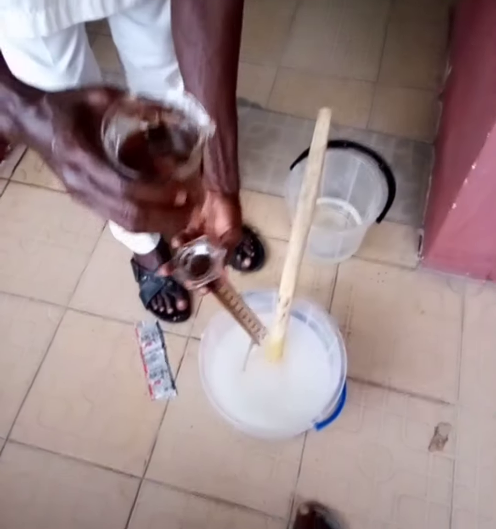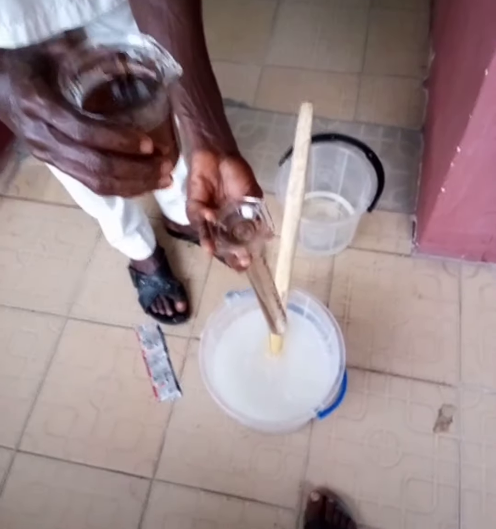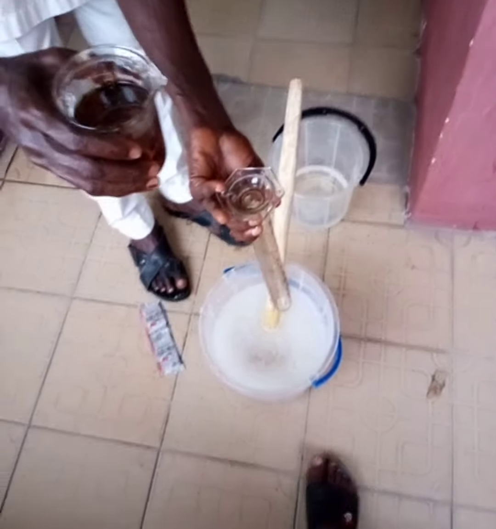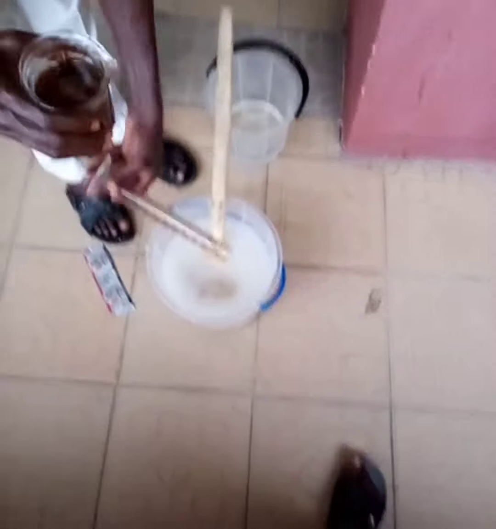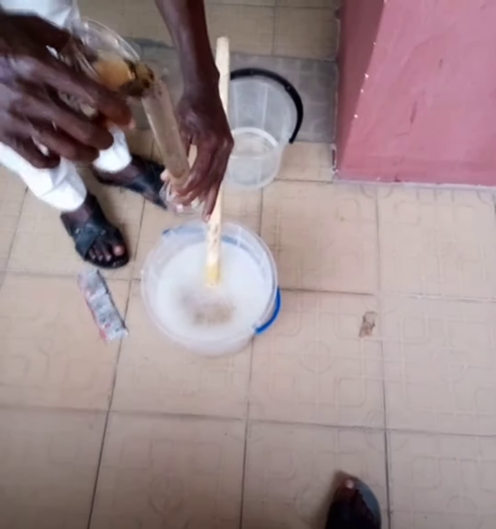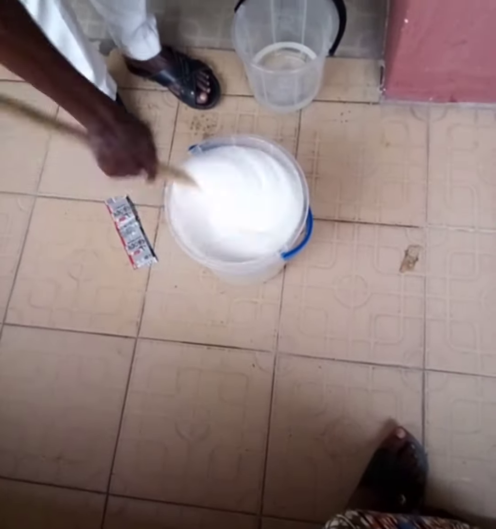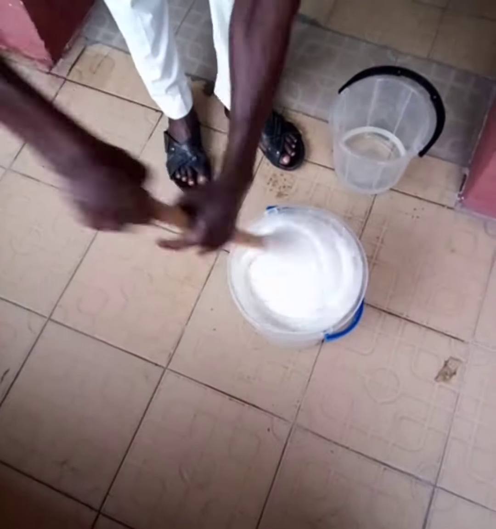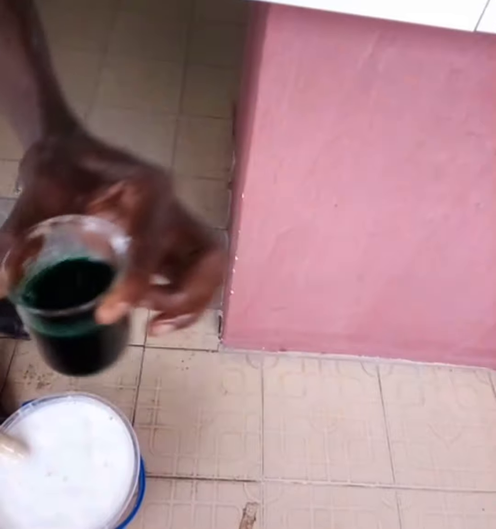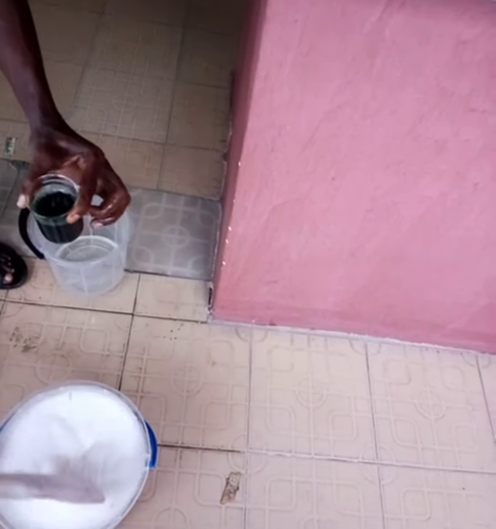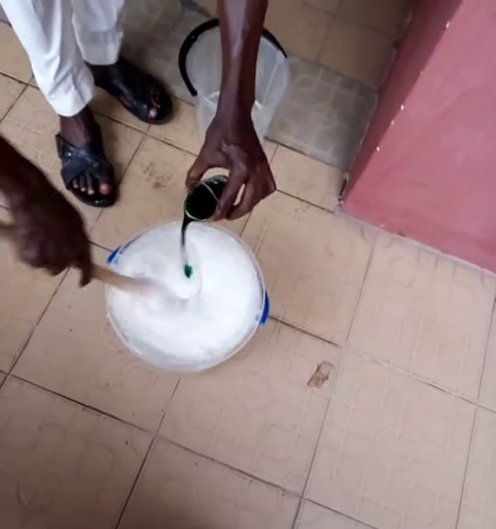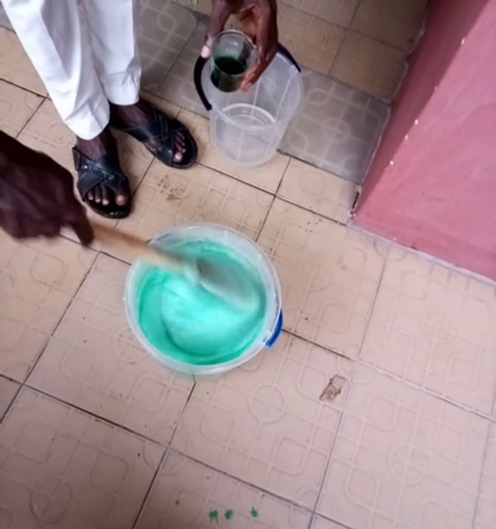Okay, now add the sulphonic acid, that is 400 ml of sulphonic acid, and stir. Now the sulphonic acid will react with the caustic soda to form the active ingredient, which is called sodium alkyl benzene sulfonate.